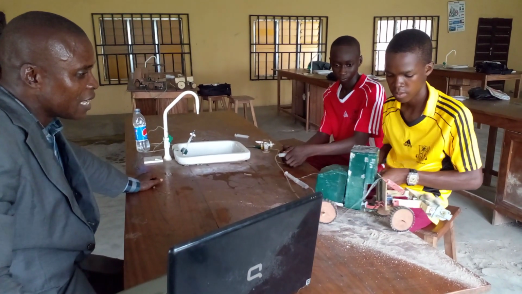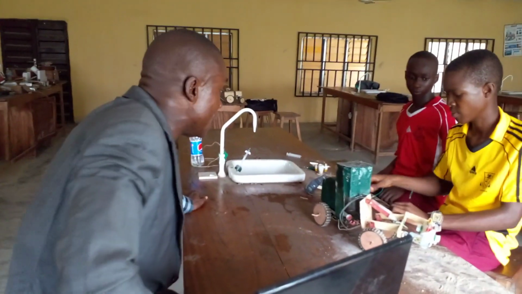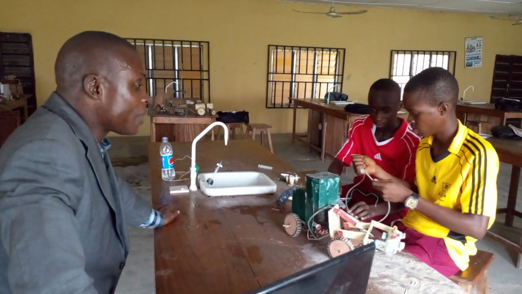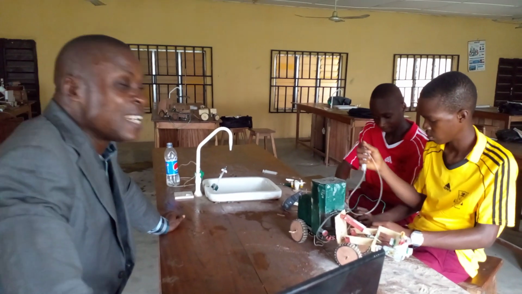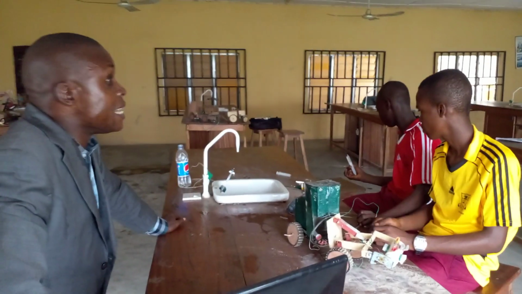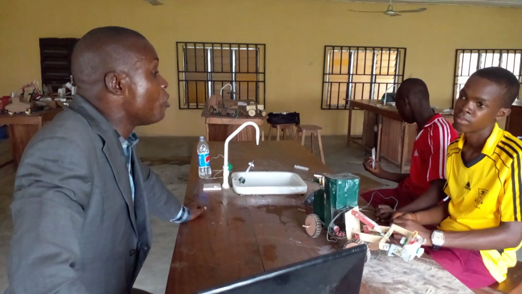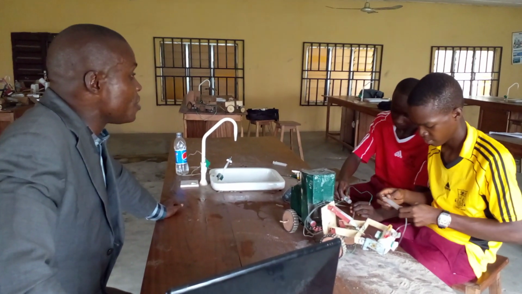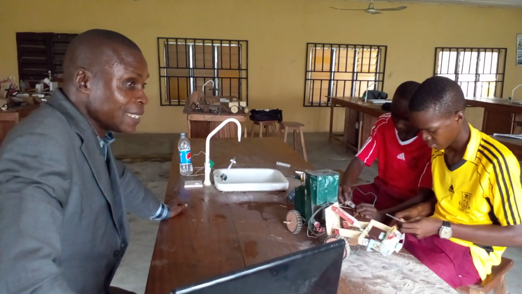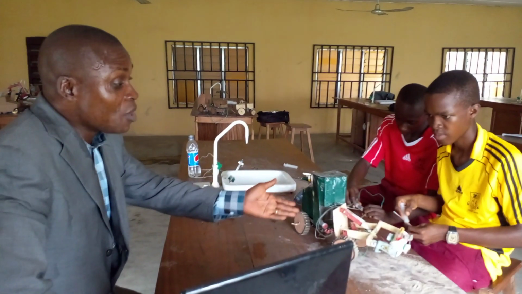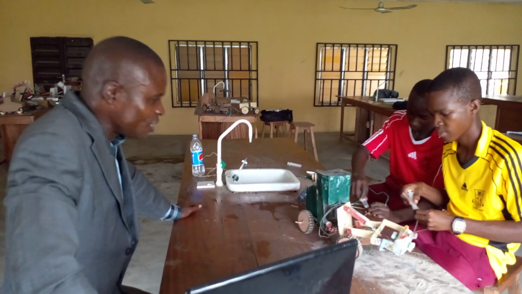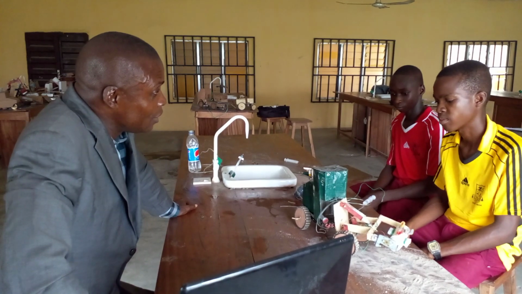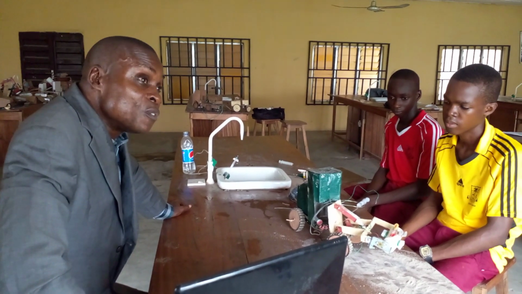That's good. The machine can sweep. It sweeps, like we can see. And I want to believe that in the next few years we are going to get something done. The next few years, with God on our side, this prototype will design our machine. And we will not be depending on foreign machines to make our roads beautiful.